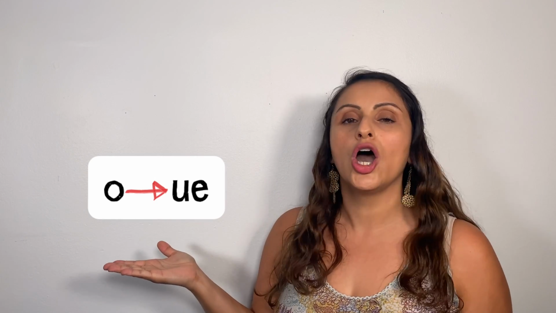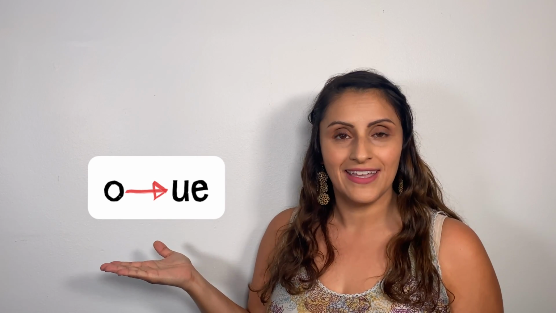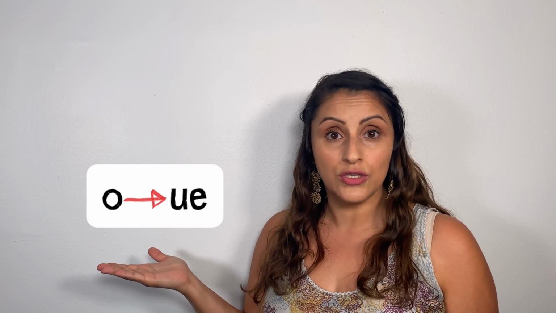For today's verbs, we're going to focus on those verbs that have an O, and the O is going to change to UE. So again, later on, I'm going to give you a list of very useful stem changing verbs in which the O will change to UE. And you can review them and make sure that you know what they mean and how to use them. Now, let's go to our board so I can show you how to conjugate the stem changing verbs O to UE.